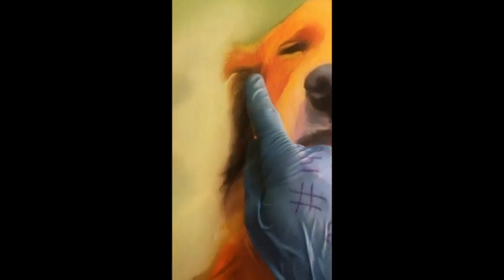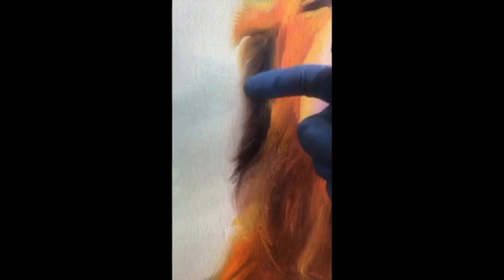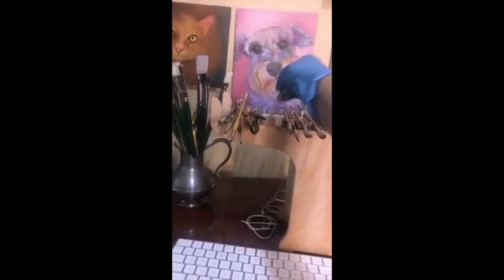And then my lost and found lines, I added the paint here, and then I used, where is it? Right here.